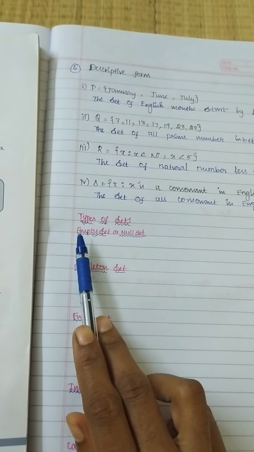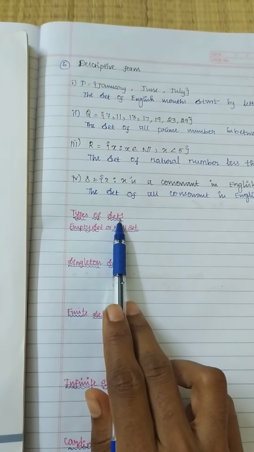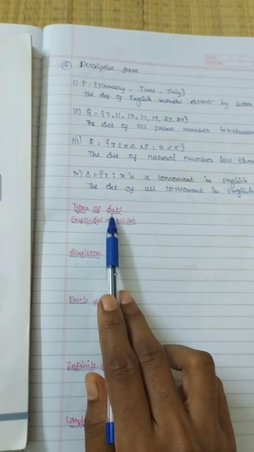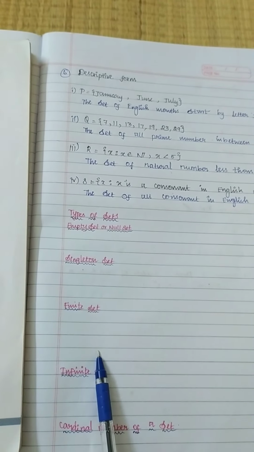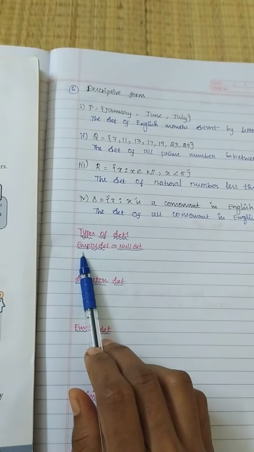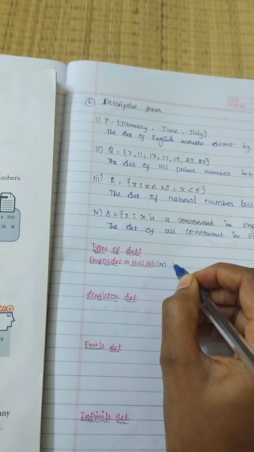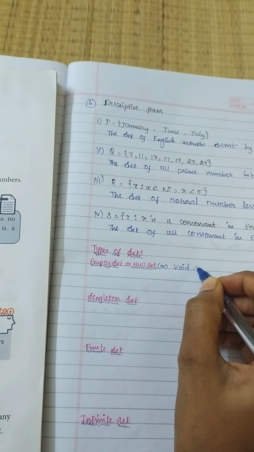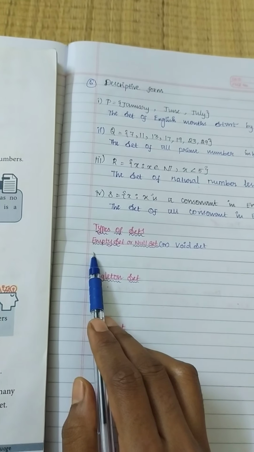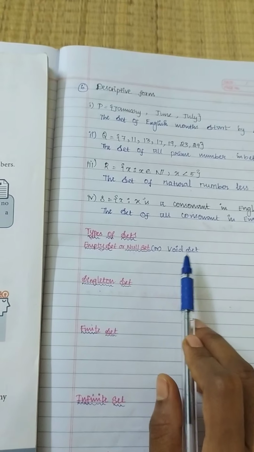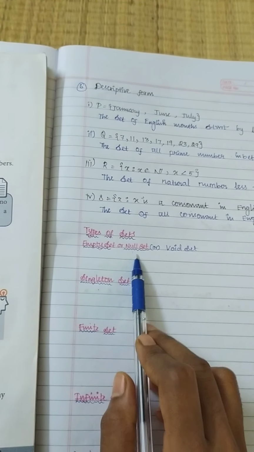Now we are going to see about the types of sets. In exercise 1.2 we are going to see the types of sets. The first set is the empty set, or null set, or void set. Mostly they use empty set or null set alone.